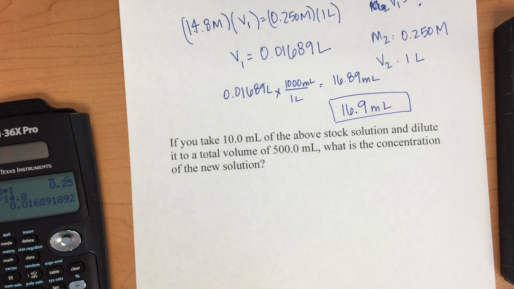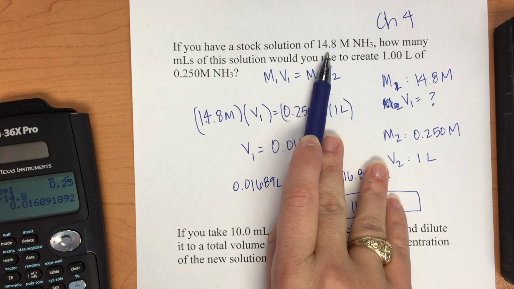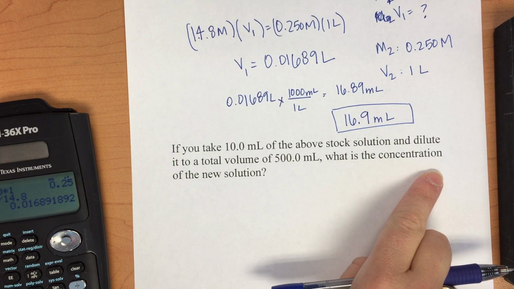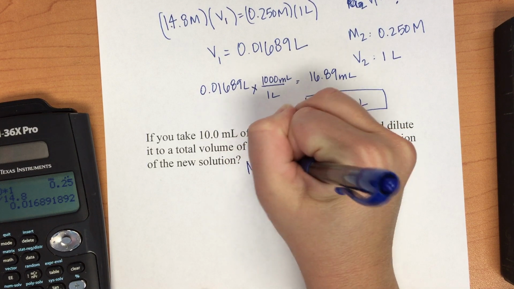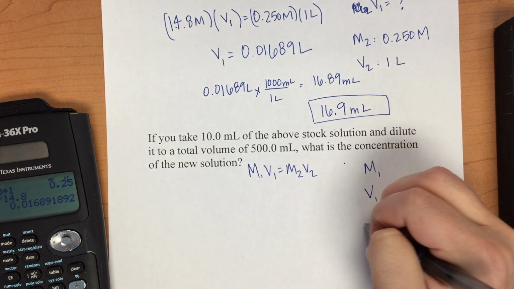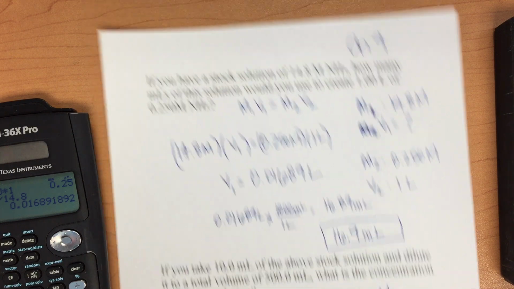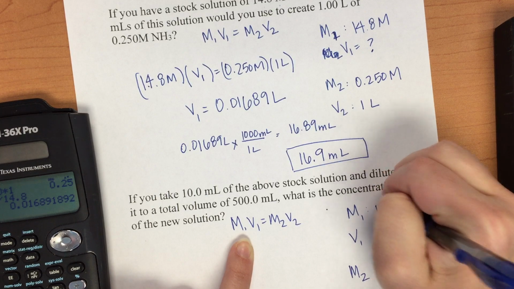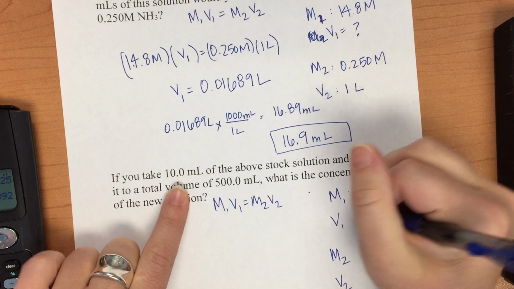Now, in the second part, it asks if we take 10 milliliters of the stock solution, which is 14.8 molar, and we want to dilute it to a total volume of 500 mL, what is the concentration? So we're also going to use M1V1 equals M2V2. So let's reset up our values here. The first molarity comes from the previous part of the problem, which is 14.8 molar. And it tells us we're going to add 10 milliliters.